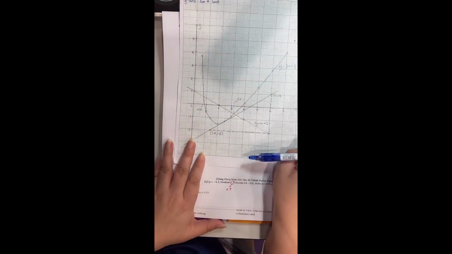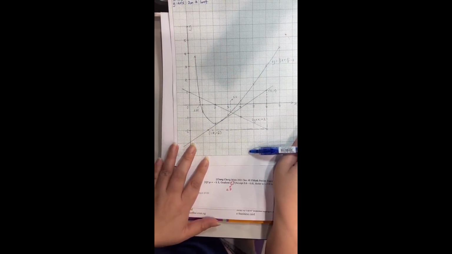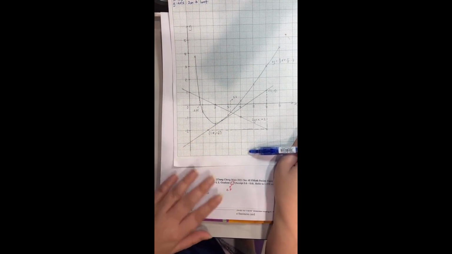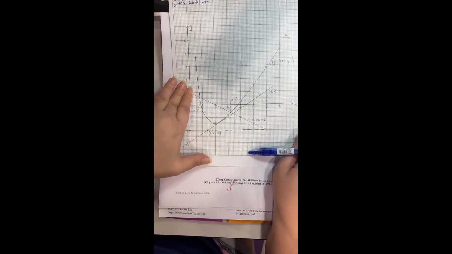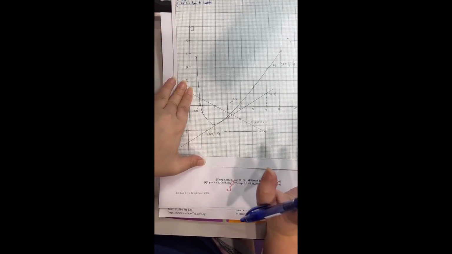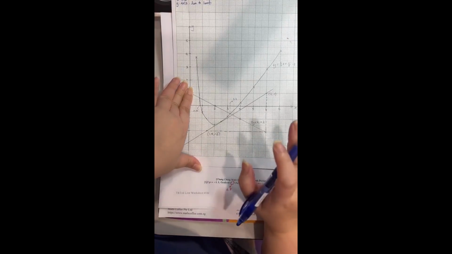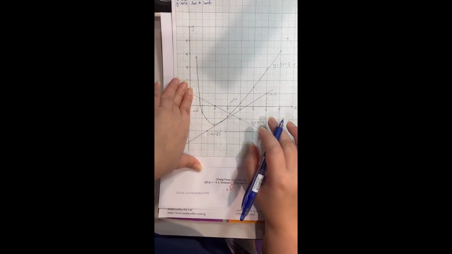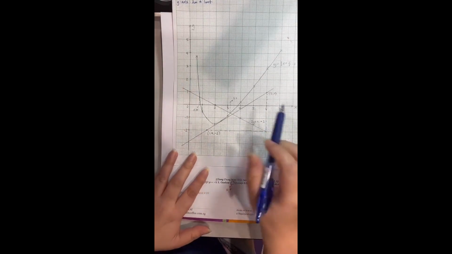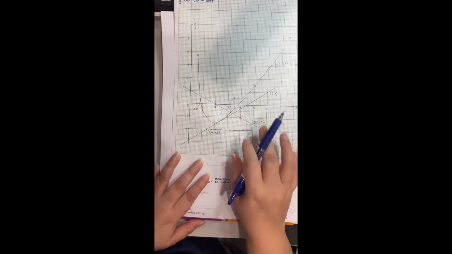So please make sure that you mark on your graph. Does the line must pass through the y-axis? No, doesn't matter. Even let's say the line you draw is under here, doesn't matter. The main thing is the line must cut through your curve. Okay? So, make sure that you plot on your graph.